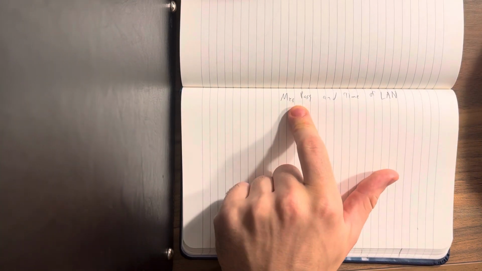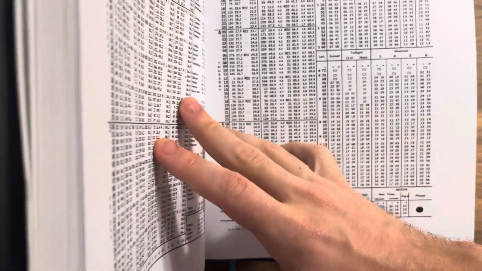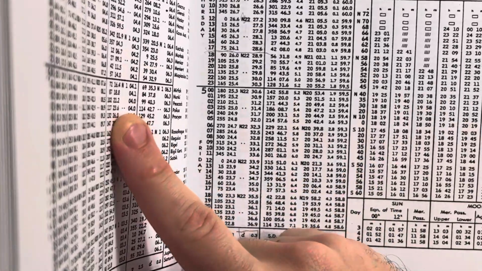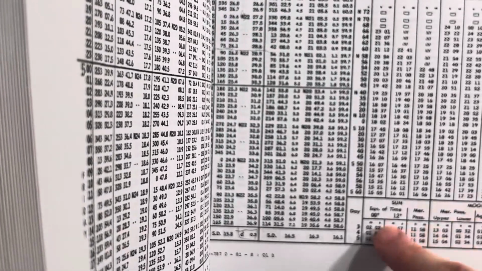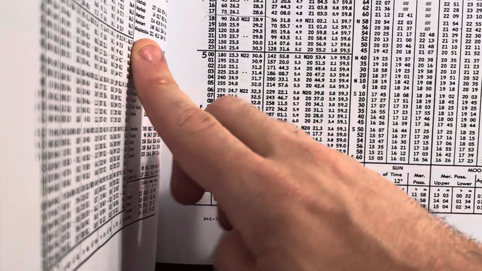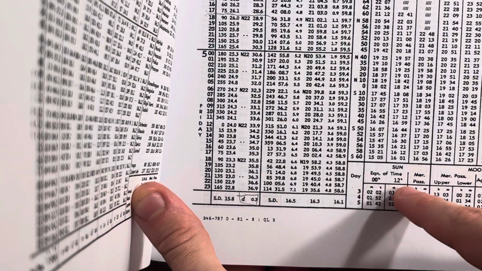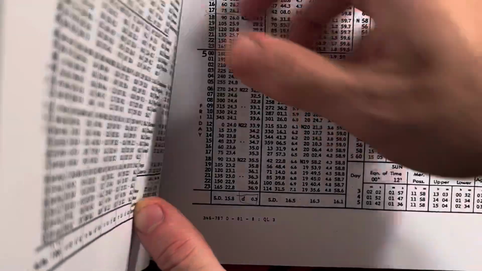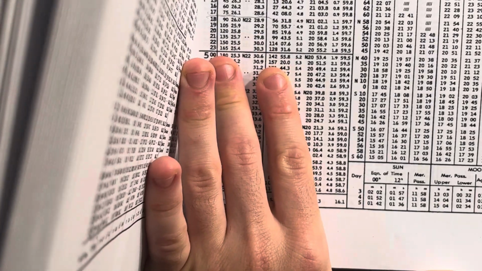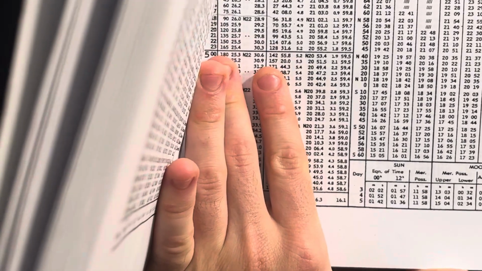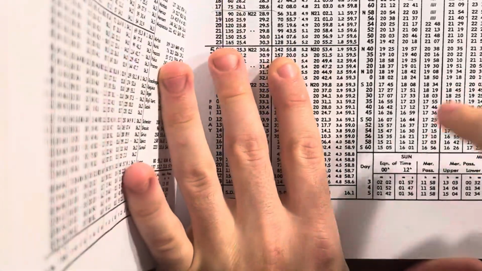So the way the book explains this is it breaks things down based off of MERPAS. You can see if we come to the daily pages on the sun and moon side, MERPAS is at the very, very bottom. Way down here. Meridional passage right there. Meridional passage is the time of the day in local time that the sun will be directly overhead the central meridian of every time zone.